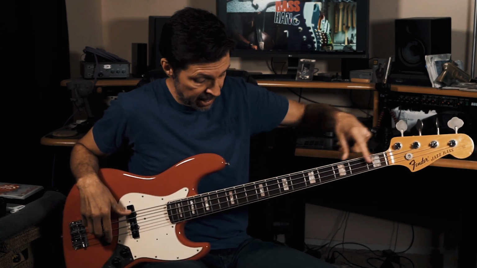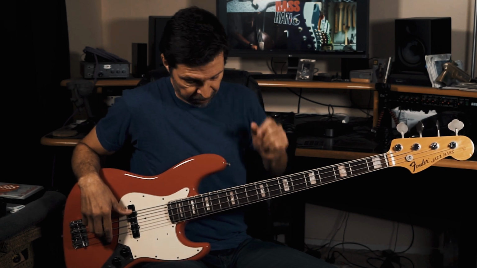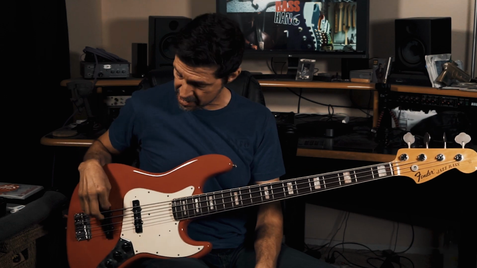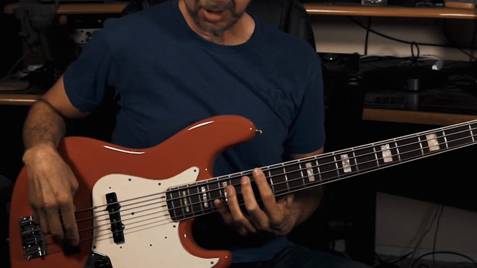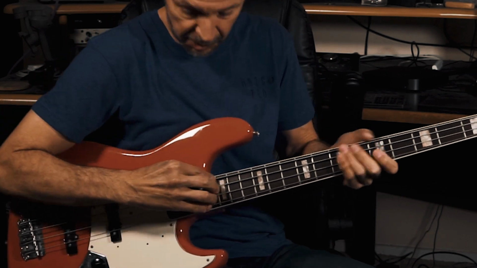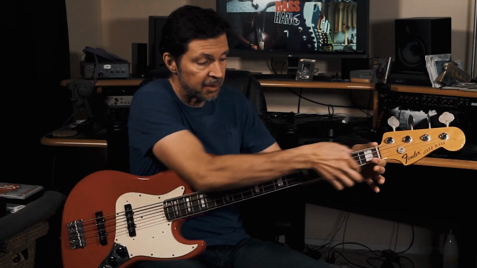So what I want you to do is start on the open string, each string, and play up until the 12th fret. Because at the 12th fret, everything repeats. So basically my open strings are E, A, D, and G. At my 12th fret, it's E, A, D, and G. Everything starts over again up here. It's the exact same.